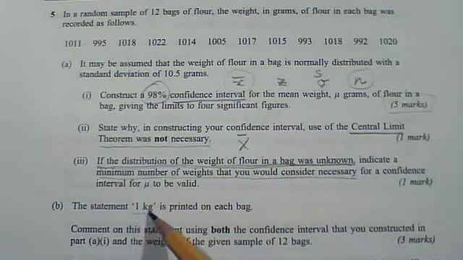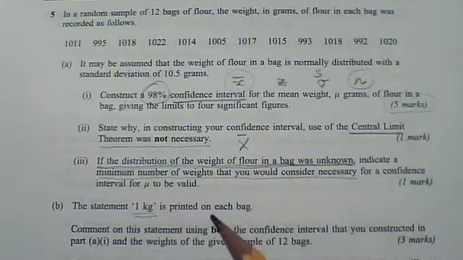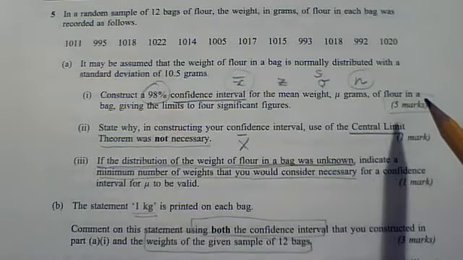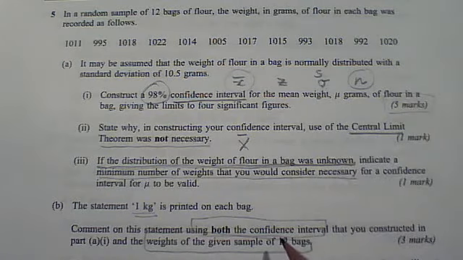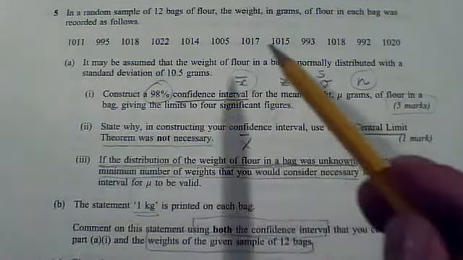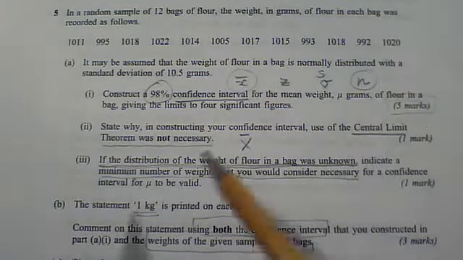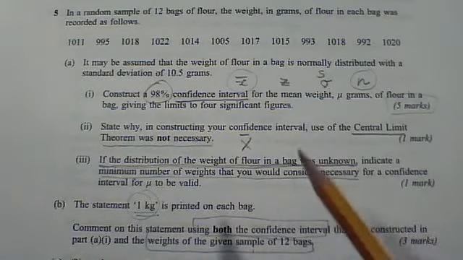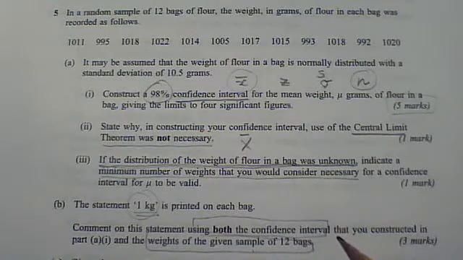The bags say 1 kilogram printed on each one. And this is a very common thing. They want us both to use the confidence interval and use the weights of the given sample. In other words, we're looking at individual weights of bags to make a comment, and we're using the confidence interval to make a comment. And they talk about different things. The weights of individual bags lead you to comment on, is 1 kilogram a reliable claim for every single bag, and looking at those numbers you can explain whether or not you think that's true.